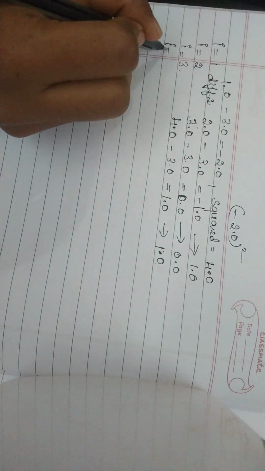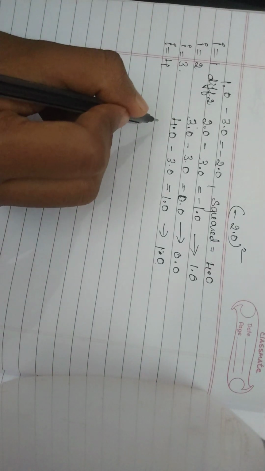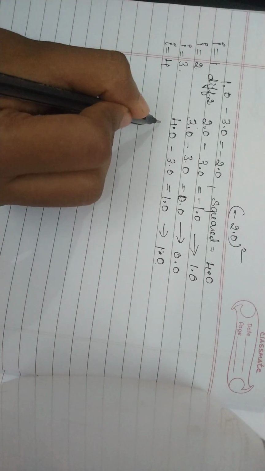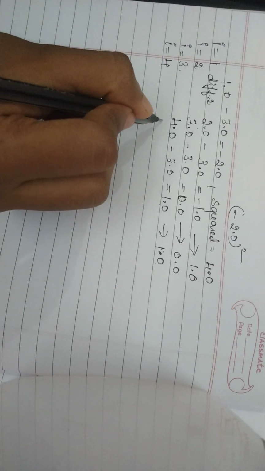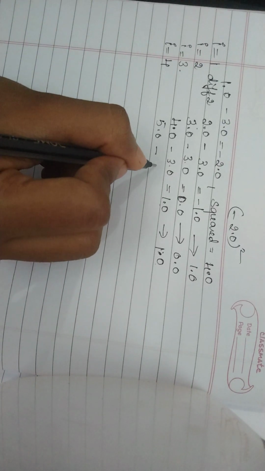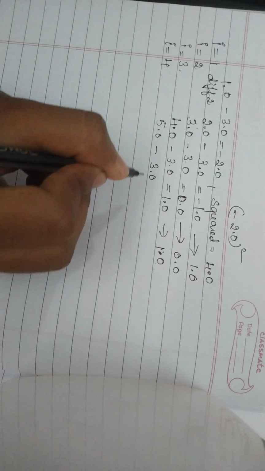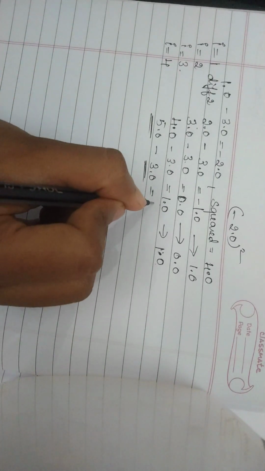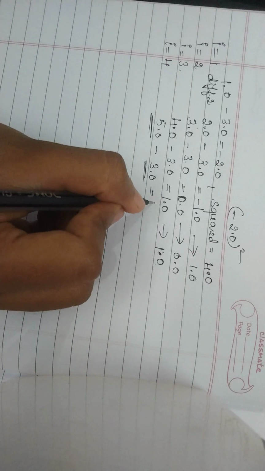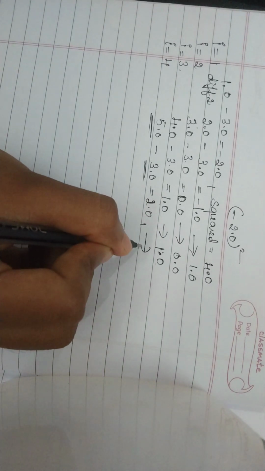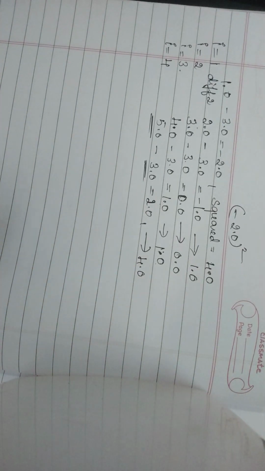Then after that I is equal to 4, and I is less than 5 as well. In the 1004th place we have 5.0. 5.0 minus 3.0, the mean, and we get 2.0, and the square of that is 4.0.